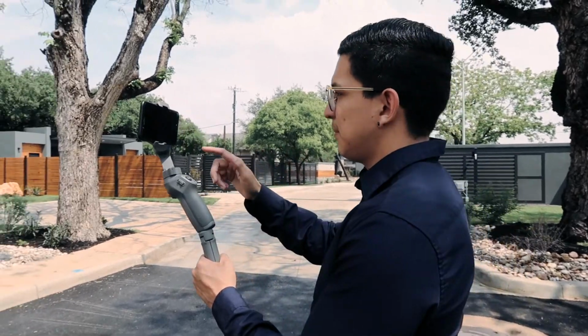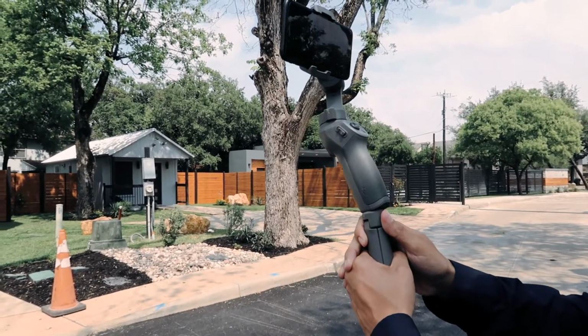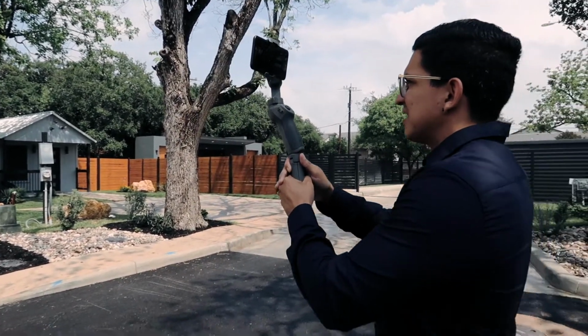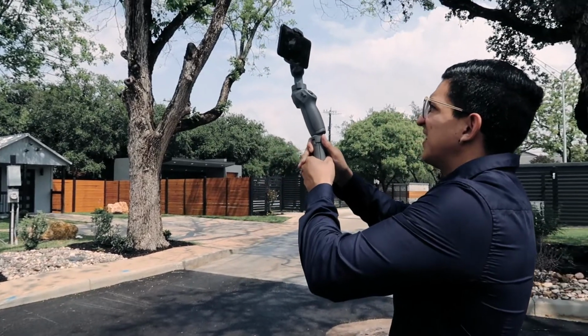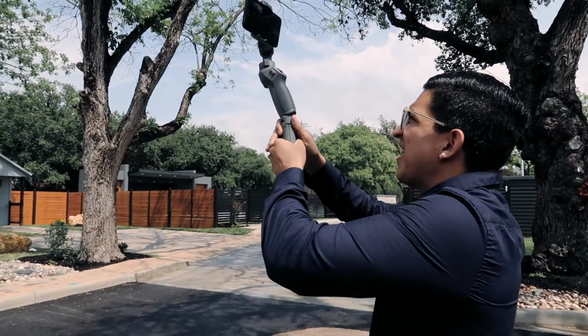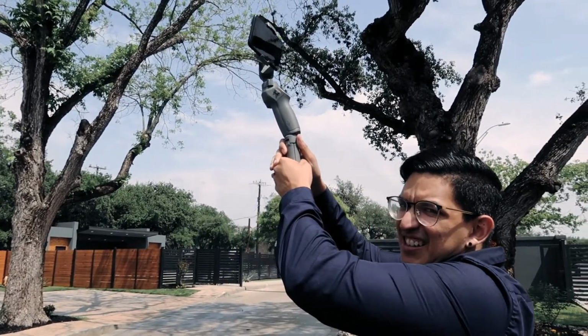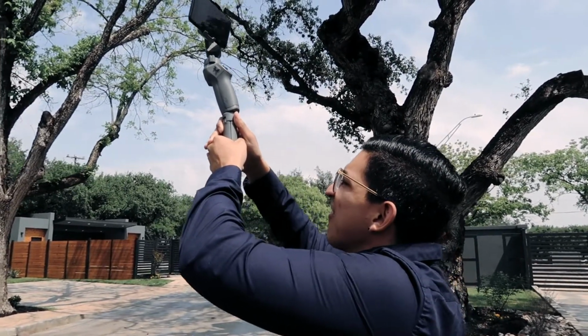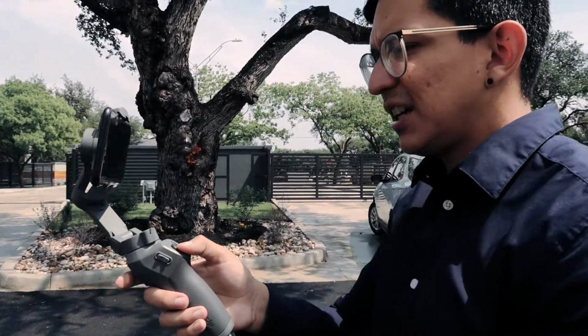You're going to hold your gimbal. Once you hit record, you're going to start stepping back and slowly raising your arms. Slowly raising your arms. I'm about to bust through the shirt. And then you're going to go higher. Let me play that back for you guys so you can see exactly what that looks like.